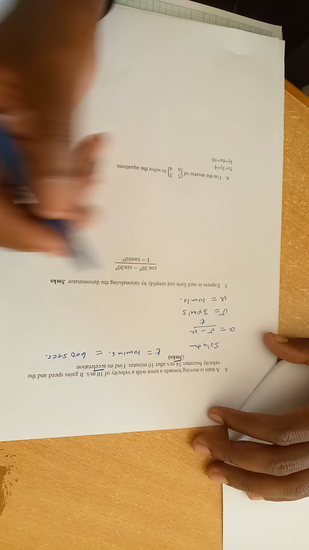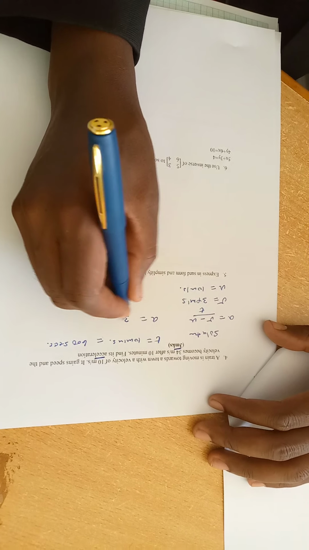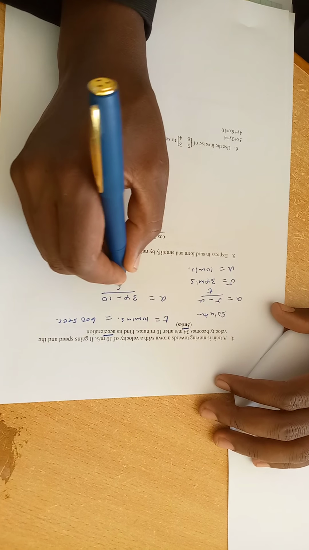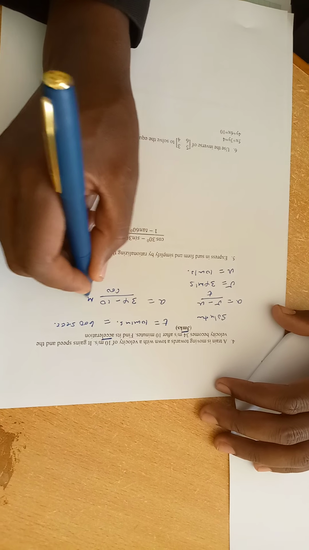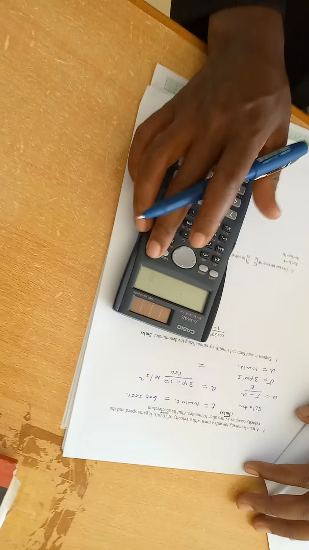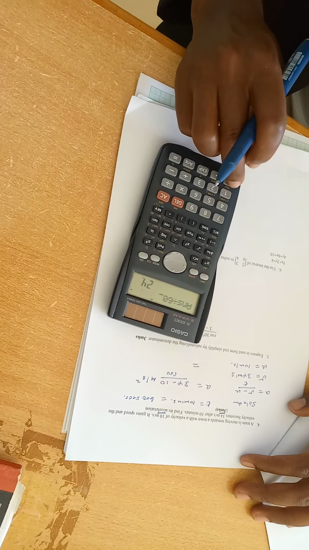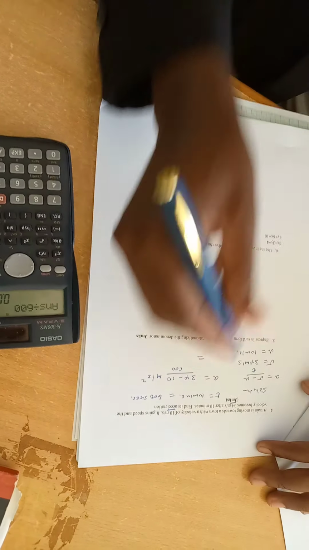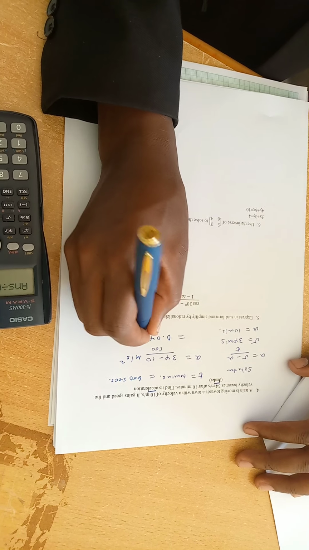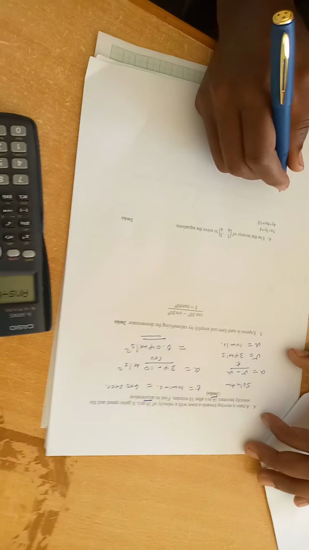So we are ready to now substitute our values so that our acceleration now becomes 34 minus 10 out of 600, and this is going to be meters per second square. So using my calculator down here, we have 34 minus 10 divided by 600, so that's going to give me 0.04 meters per second square. That's done. Okay, let's go to question number 5.